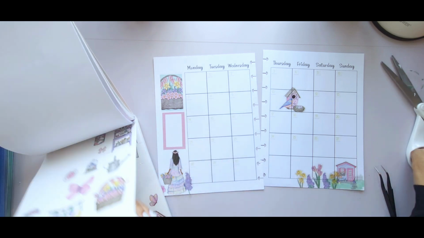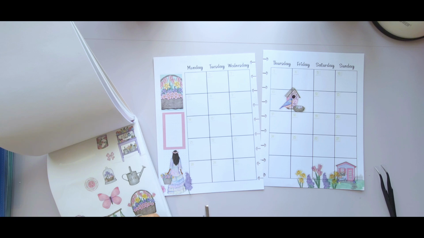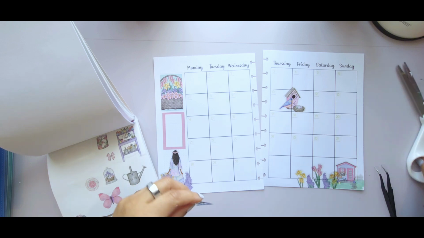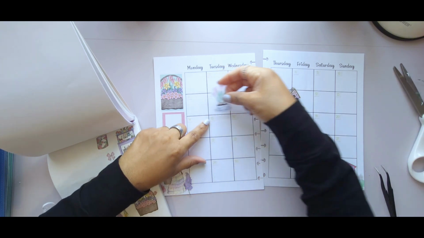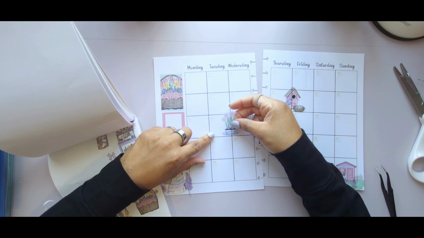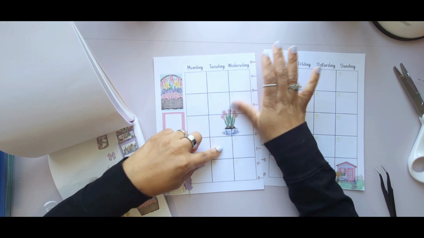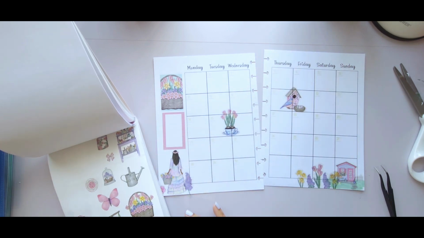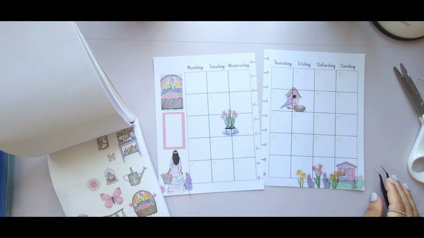So yeah, the fun thing about decorating in the book planner is that for the most part, I tend not to stress about it. It doesn't have to be perfect. Everything doesn't have to be perfectly aligned.